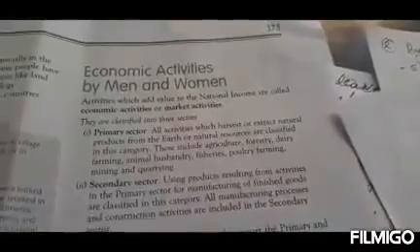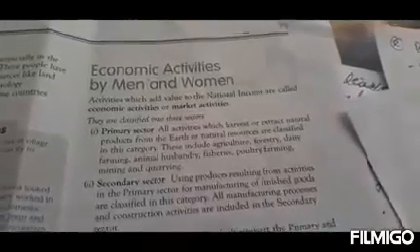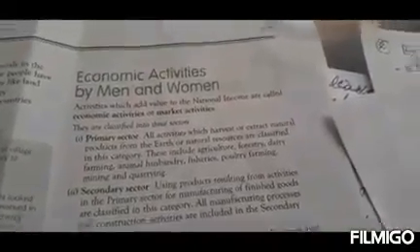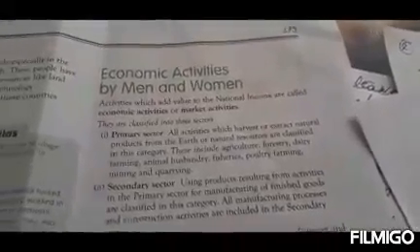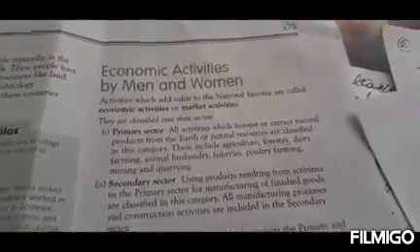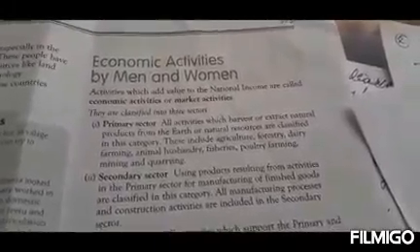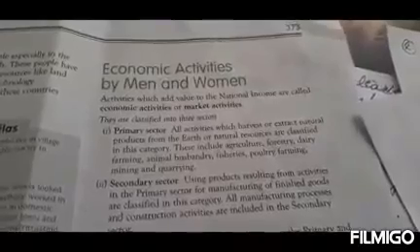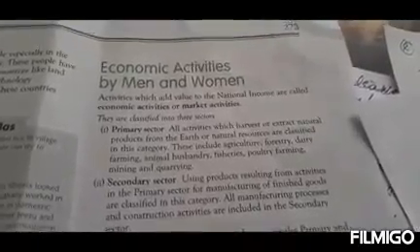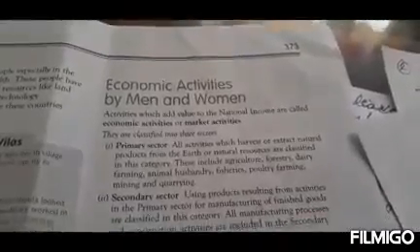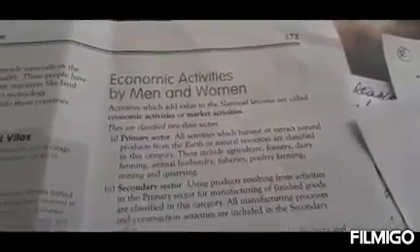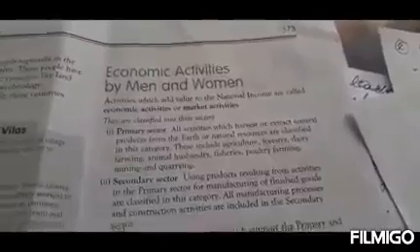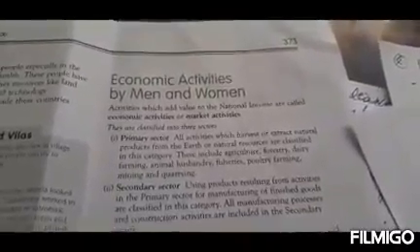Moving on, our next important topic is economic activities by men and women. So what are economic activities? Economic activities are those activities which add value to the national income. If I have to describe it simply, it is an activity in which you get money as a return for doing it. So by doing any activity, if you are getting something in return, if you are getting money in return, that is known as economic activities.